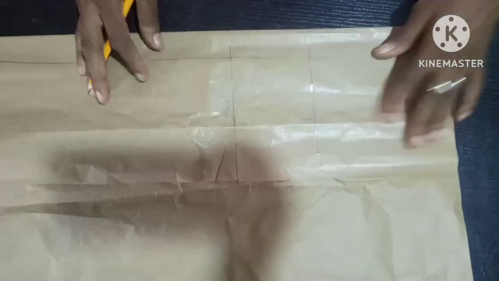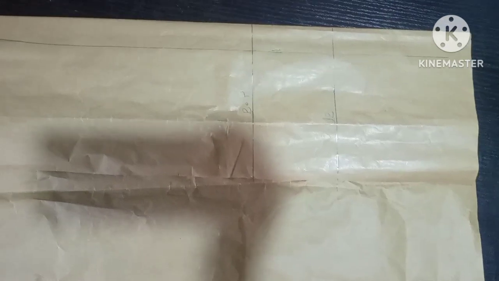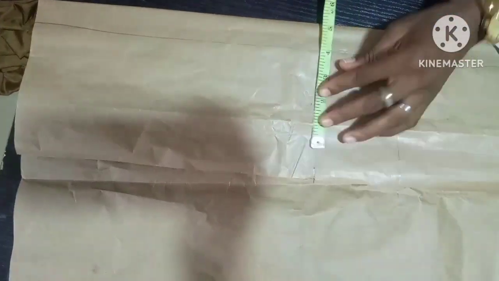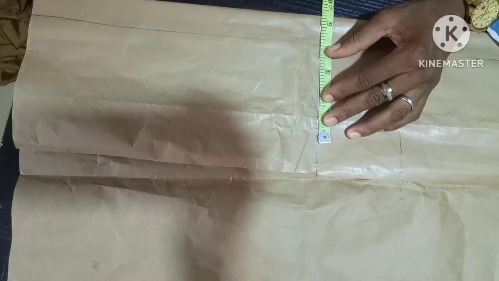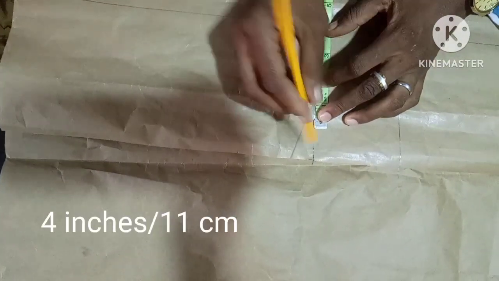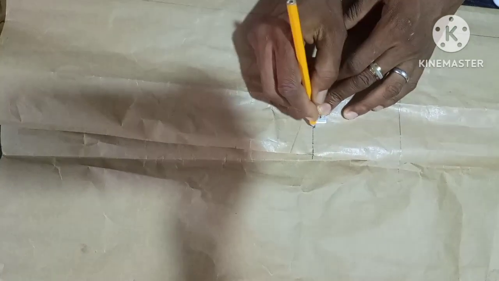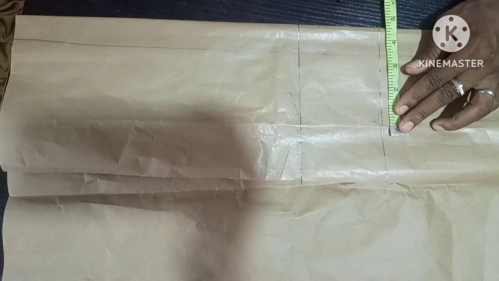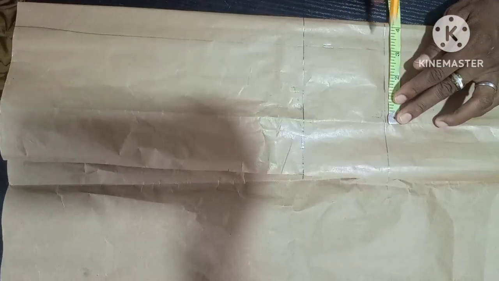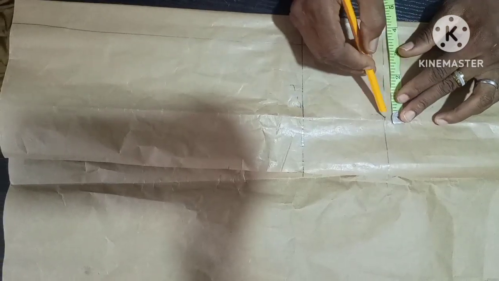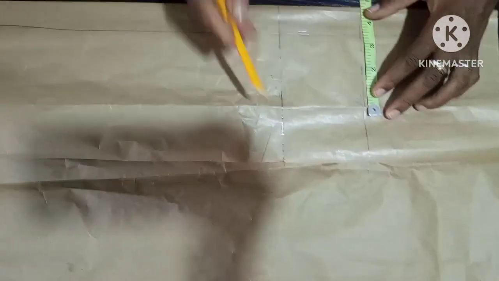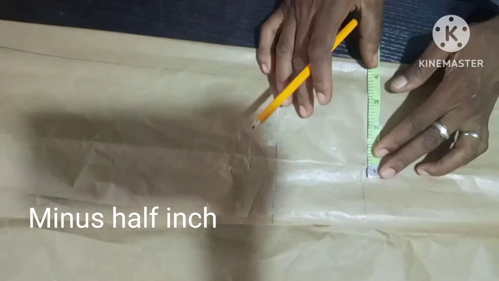You can see now. So the next thing to take here is the distance of the two bumps, which is 8 inches. This is 8 inches. That means we are going to use 4 inches. You can see this is 4 inches. Then I'll come down to under the bumps, and I'll minus half inch from the distance of the two bumps.